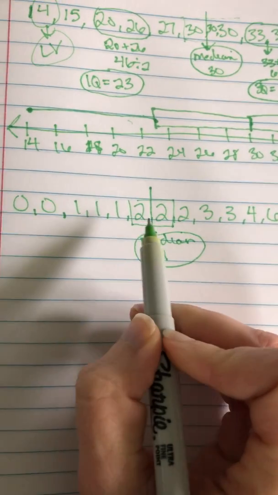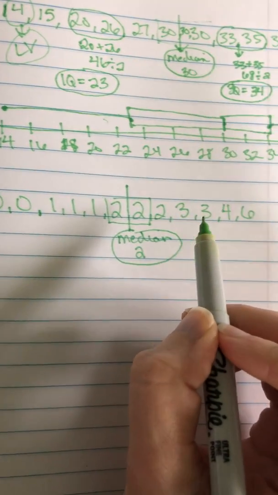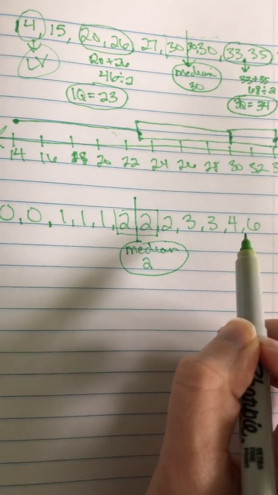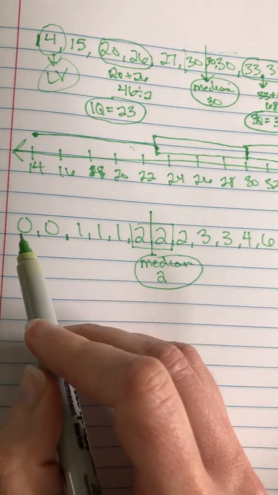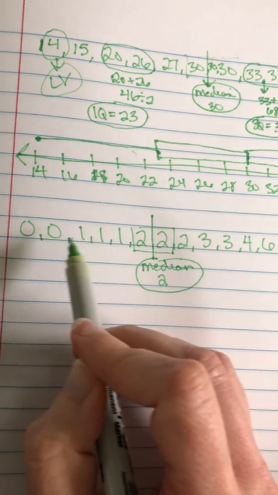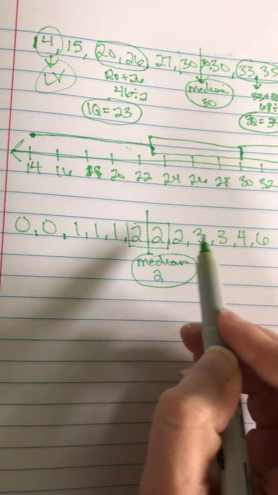So then that means everything to the left of this line is my first half of my data. Everything to the right of this line is the second half of my data. So now remember, we're trying to find our first quartile and our third quartile. First quartile is just going to be the median of this data. Third quartile is just going to be the median of this data.